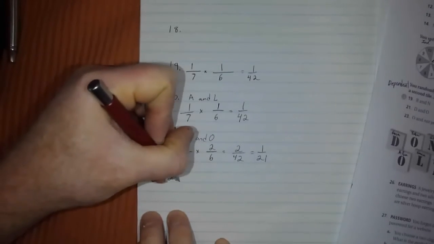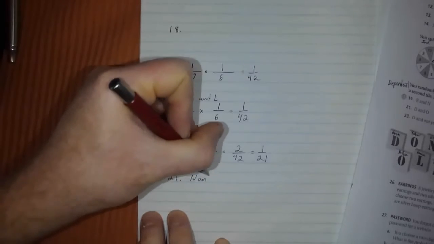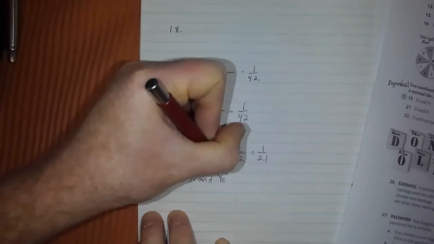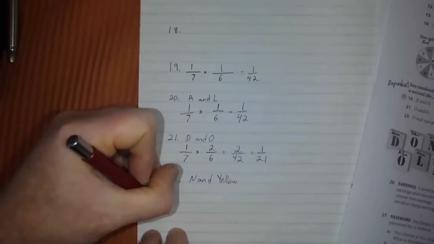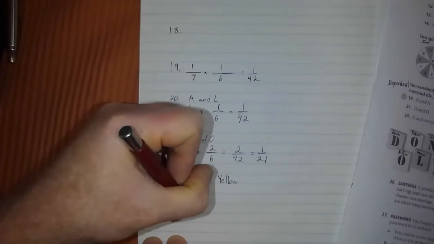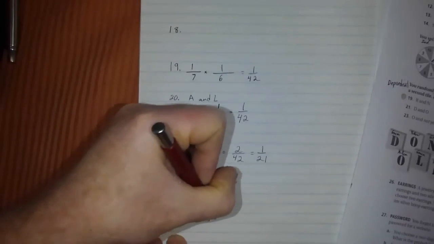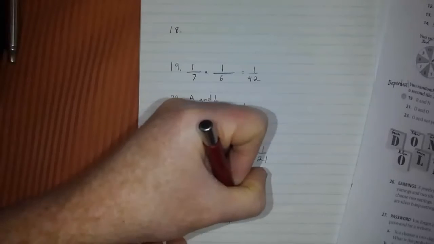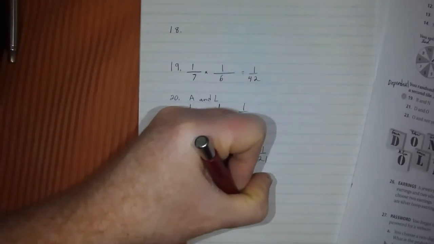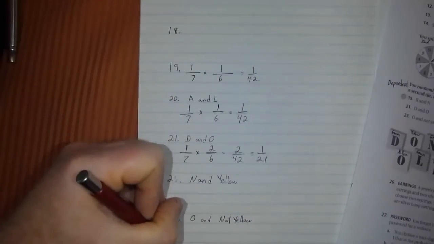There's 22, and in yellow, 23, O, and not yellow. What's another way? What would be not yellow? Green.